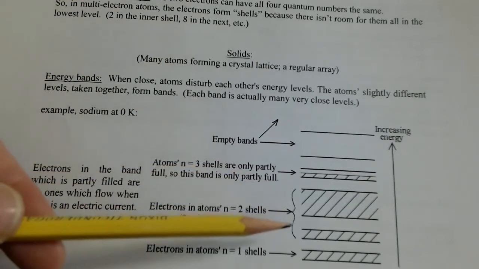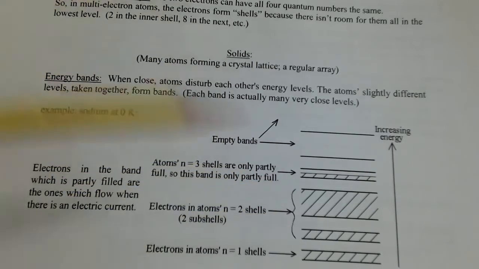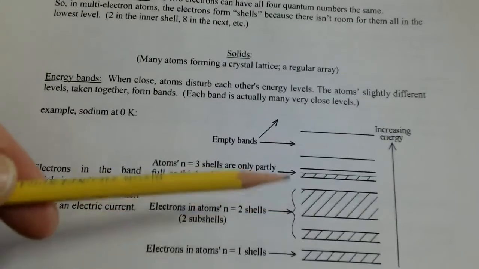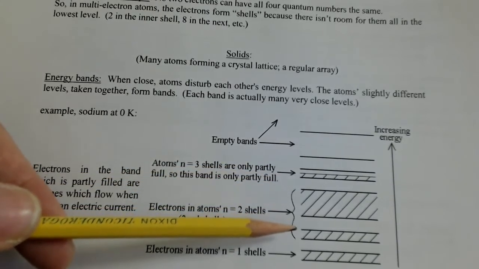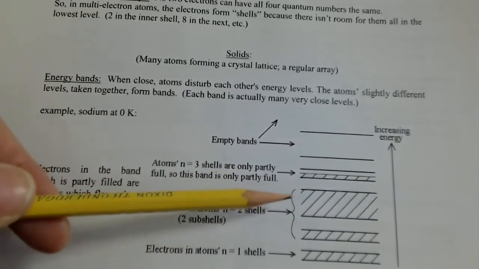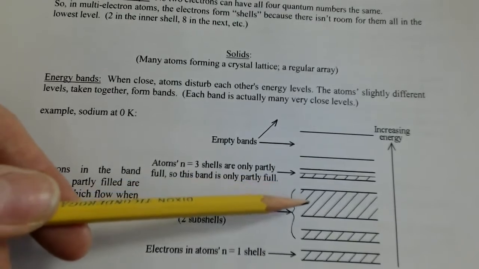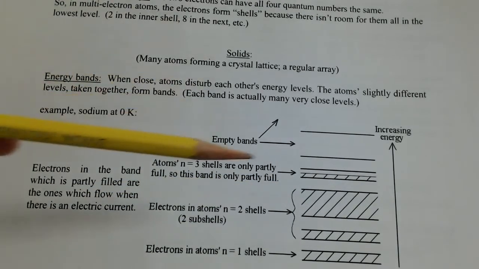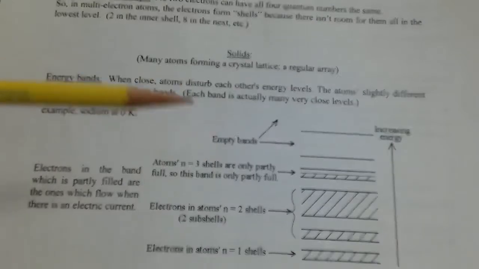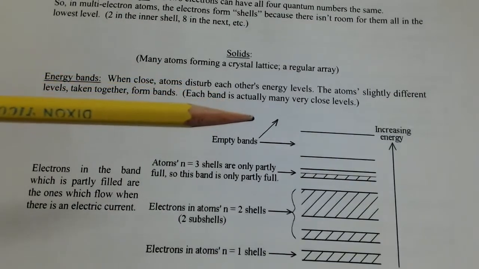You've got the so-called S states and the so-called P states. And so you've got another 2 trillion electrons in this band, and it would be 6 trillion electrons in that band if there's 1 trillion atoms in our piece of sodium. And then you'd get to n equals 3.